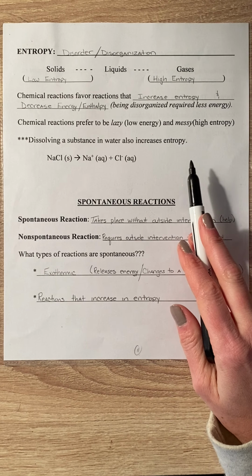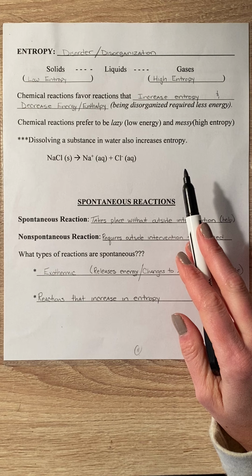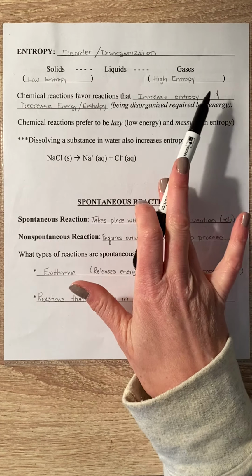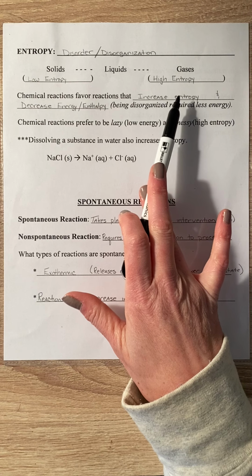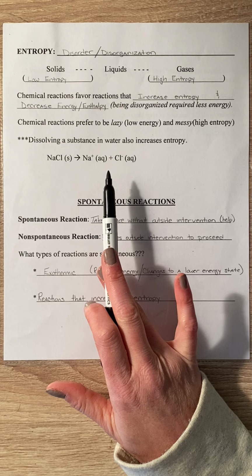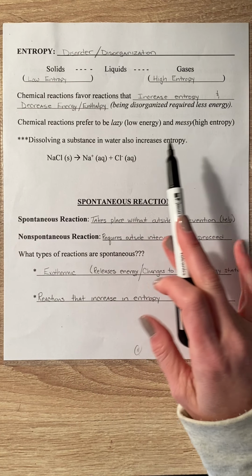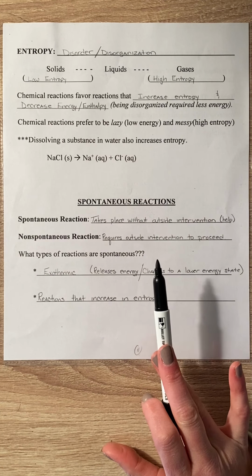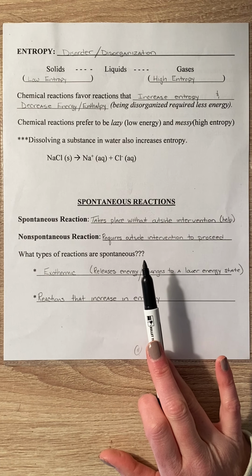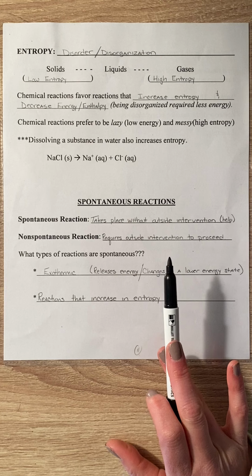At the top of this page in your notes, you have a review on entropy, which is disorder or disorganization. We know that solids have the least entropy and gases have the highest entropy. Also, dissolving something in water causes the entropy to increase. This is an important idea because you will be predicting reactions that are going to be spontaneous.